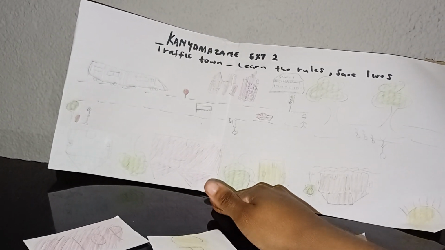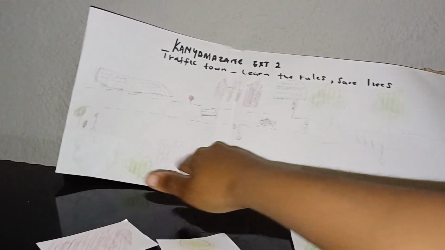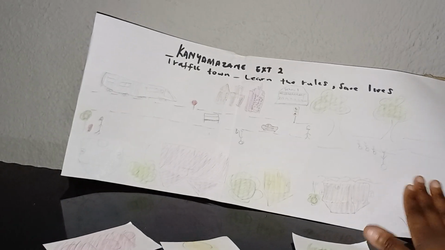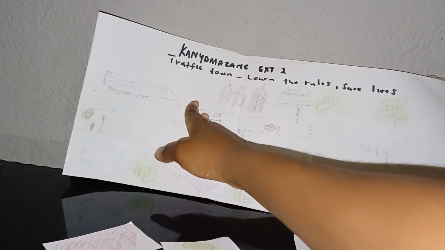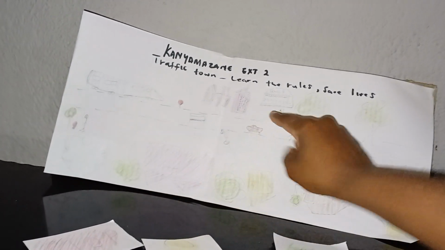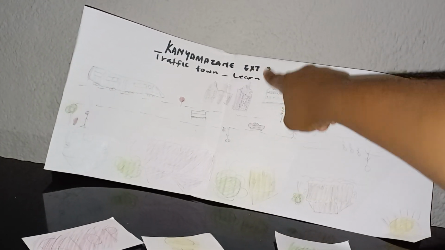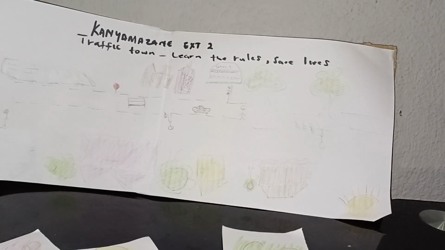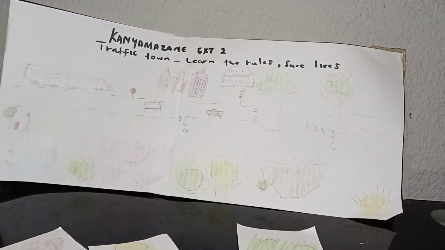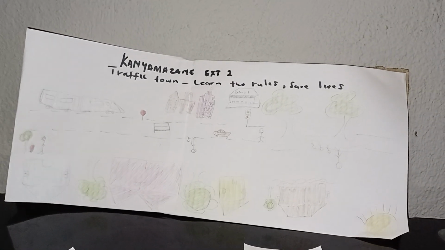So what I did was create a street that's busy. Obviously there's a traffic light over there, there's a stop sign over there, and then there's a kid crossing the street to go to school. I felt like that best describes my Traffic Town.